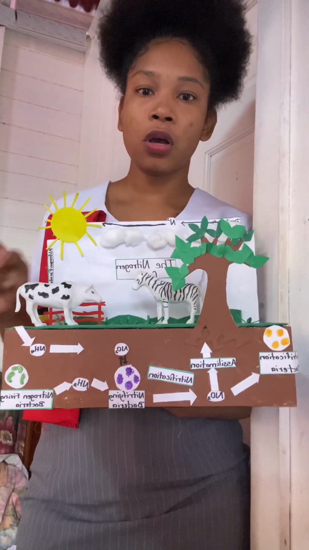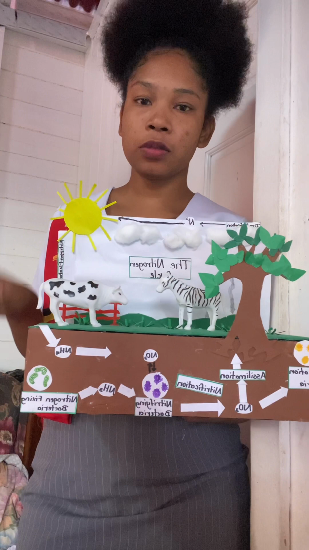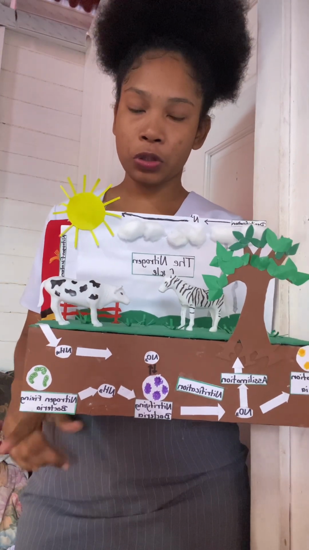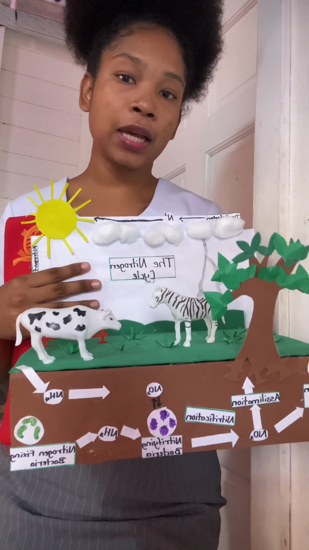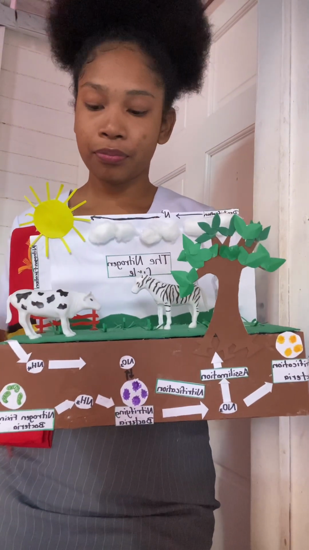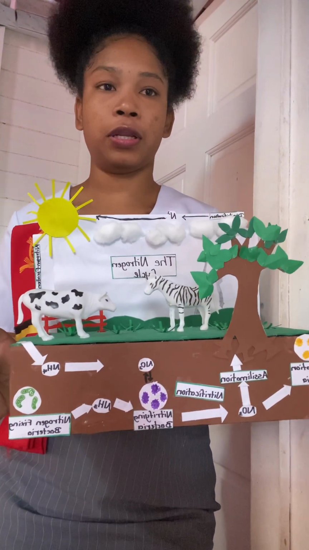So we know that the Earth's atmosphere is made up of 78% nitrogen gas, but unfortunately, plants and animals cannot use this nitrogen gas directly.